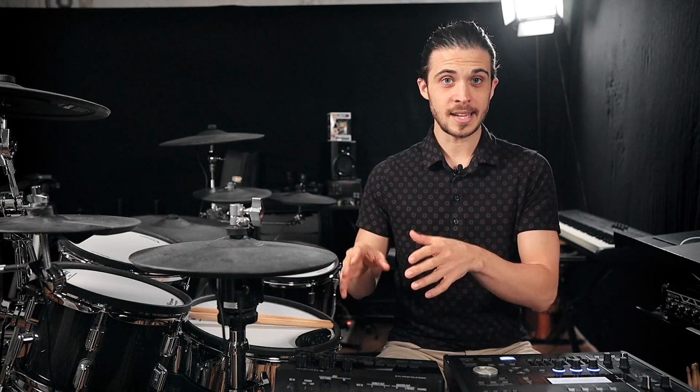However, on the TD27 you can still send cymbals and toms to the master output and then send the kick and snare separately on the direct outs. So if that's enough for you, it will do the job perfectly.